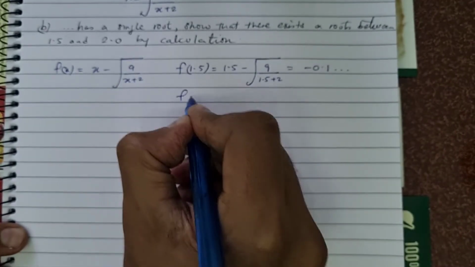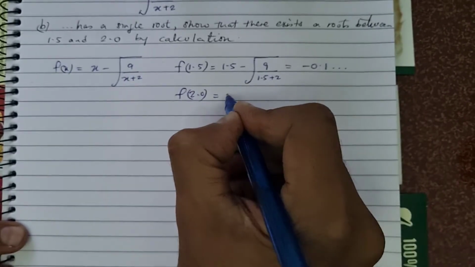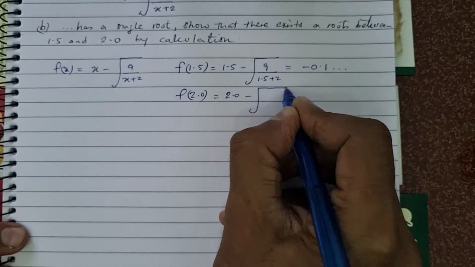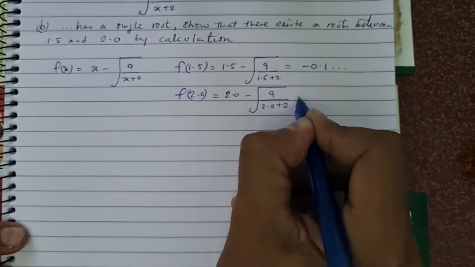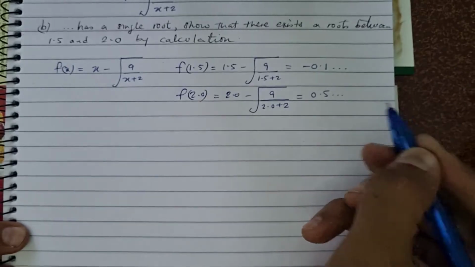If you try f(2.0), you get 2.0 minus the square root of 9 over (2.0 + 2), and if you check this on your calculator, here we are.